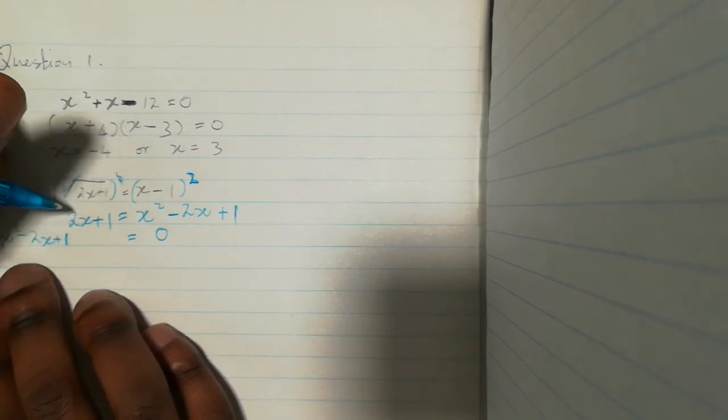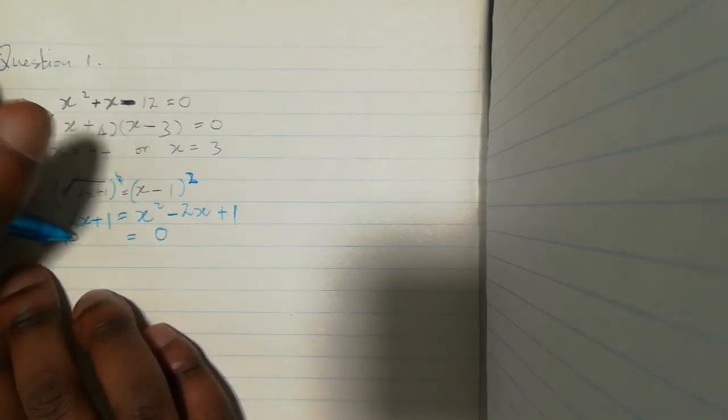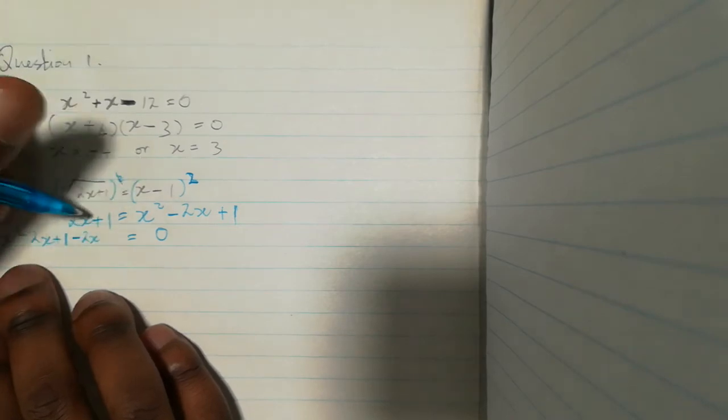Then obviously we want 0 on one side because this is clearly a quadratic equation. So you're left with x squared. It's this x squared minus 2x plus 1. This x jumps over to the other side. It's negative 2x.